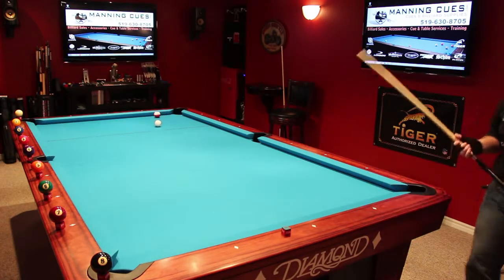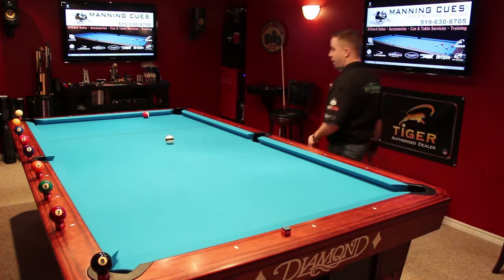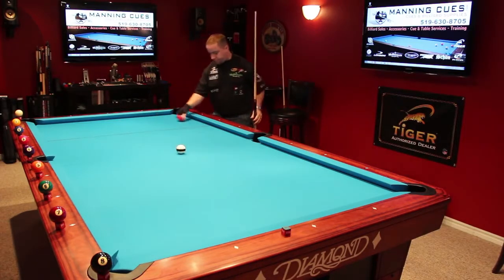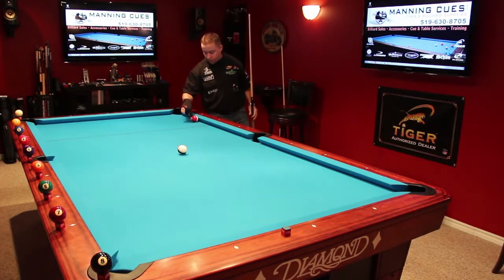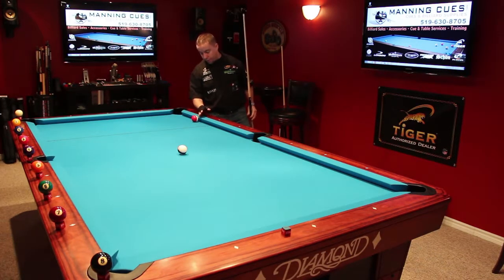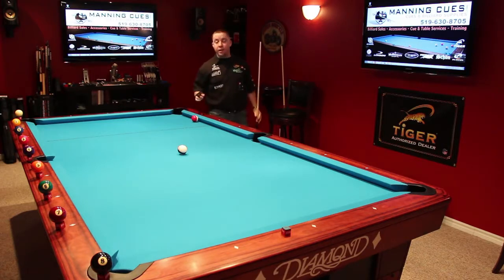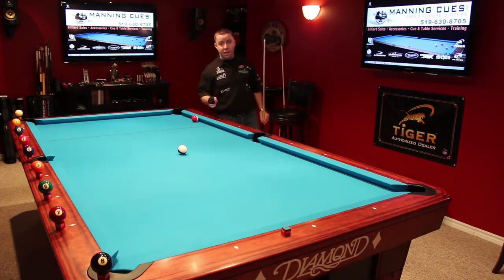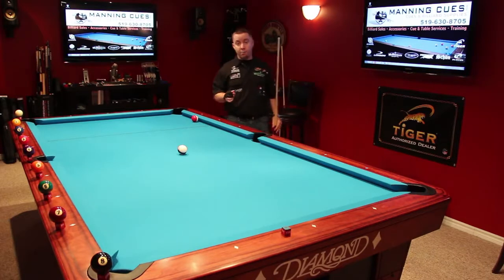And I come down and I make my contact. Now, you can see that I hit the ball kind of on the face of the ball. I didn't come into this little crease here to cut it in, but like I said before, on a good day, you're going to make the shot. On a bad day, you're going to hit the shot.